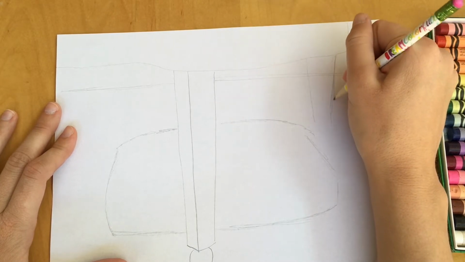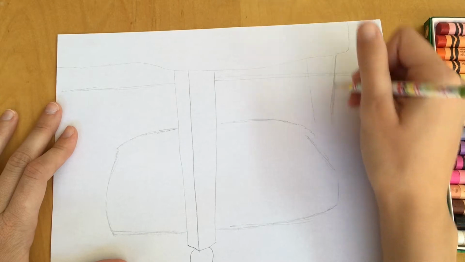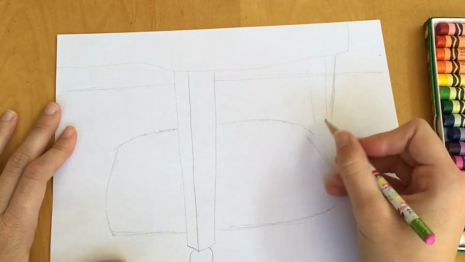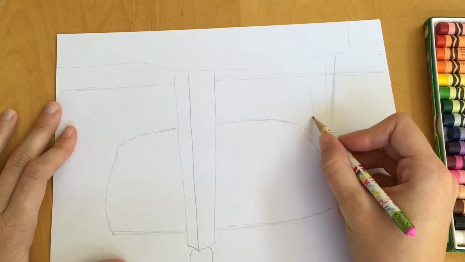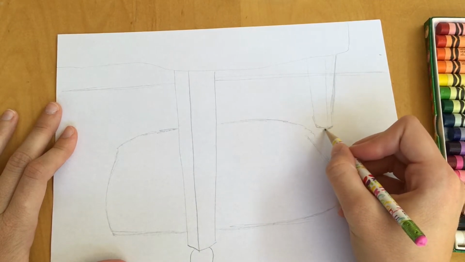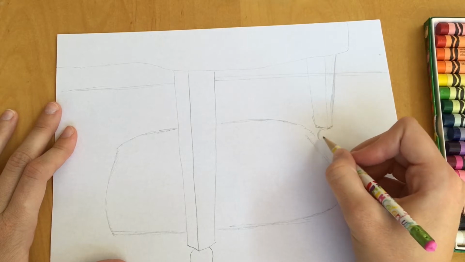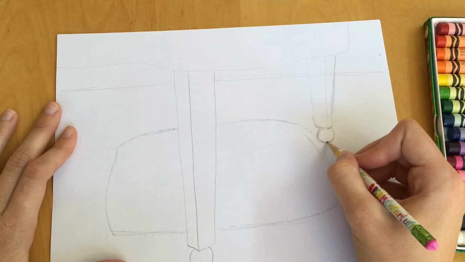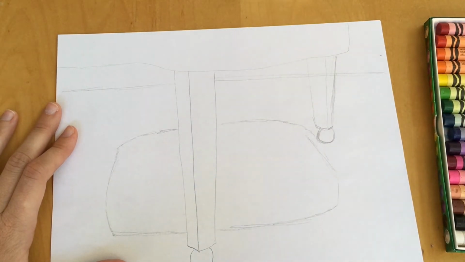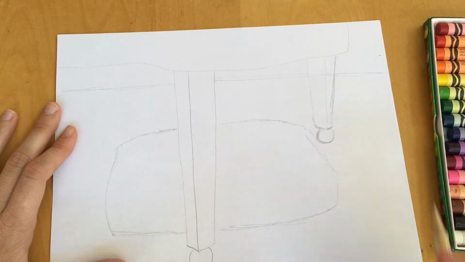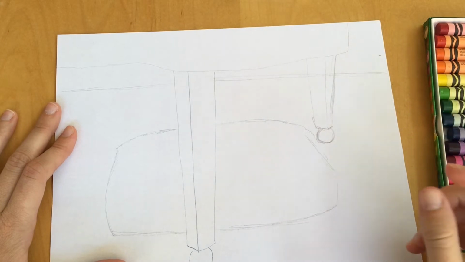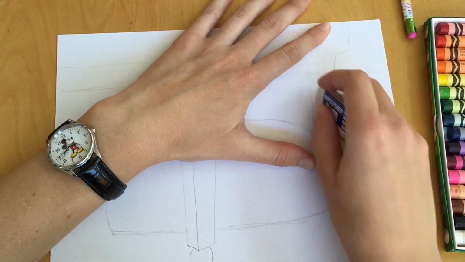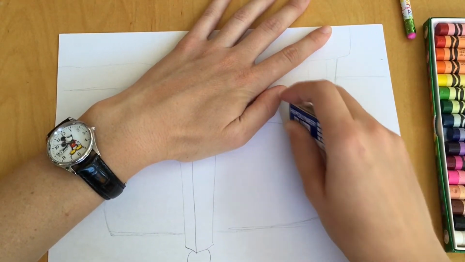Just remembering that I want to include some different textures in my drawing. Just exploring different ways to include different textures. Yeah, that leg looks pretty short to me, so I think I'll make it a little bit longer.